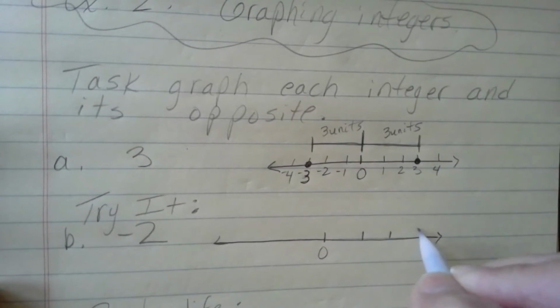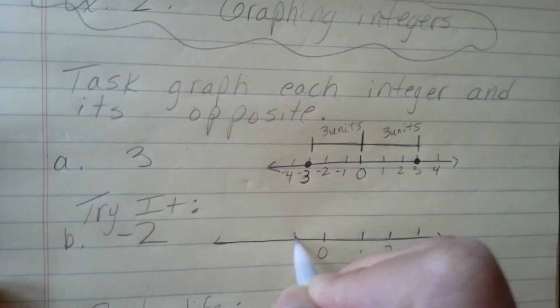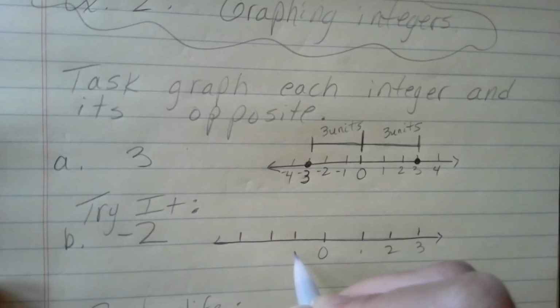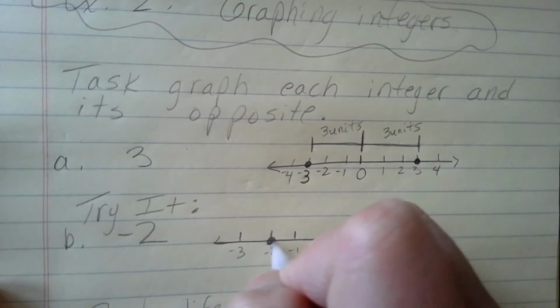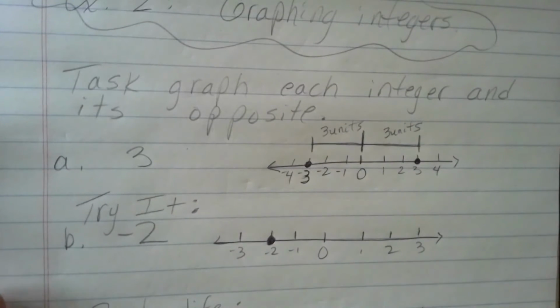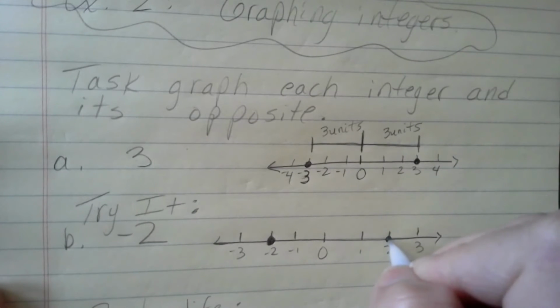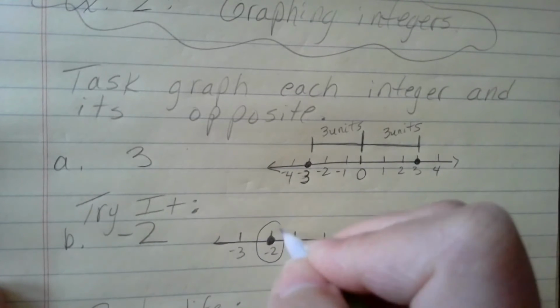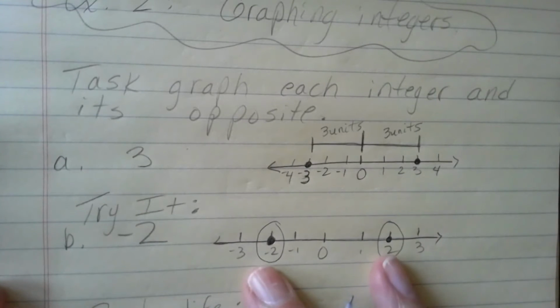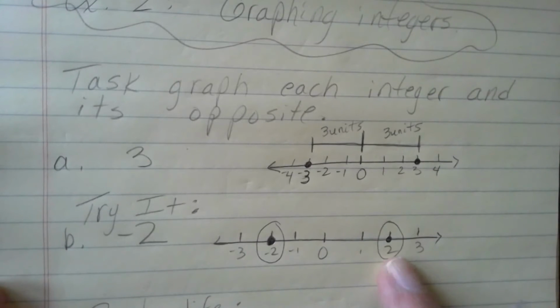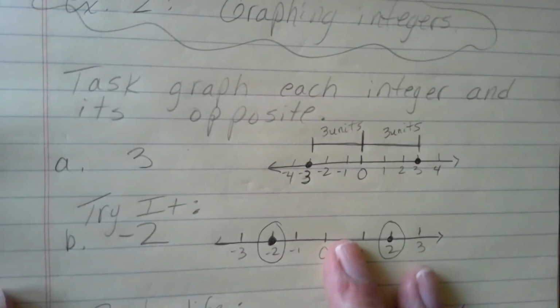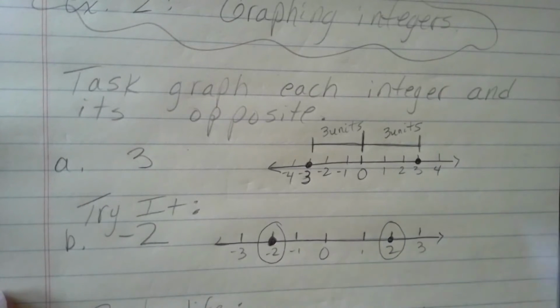But I would graph -2 and its opposite. So I would find -2, put a dot, right? Nice and big so you can see it. And then the same distance away from 0, but on the opposite side of 0 is at 2. So I have graphed -2 and 2, and I'm just circling them so you can see them there, right? I have graphed -2 and its opposite on a number line. So you will have to do this on Big Ideas, but what's nice about Big Ideas is you guys aren't going to have to draw these number lines.